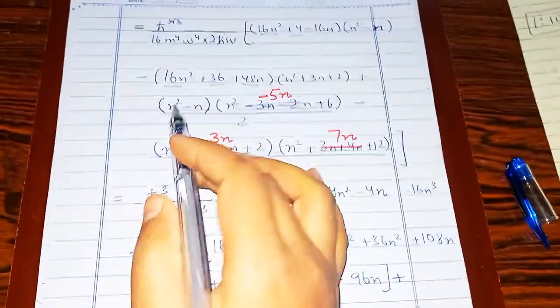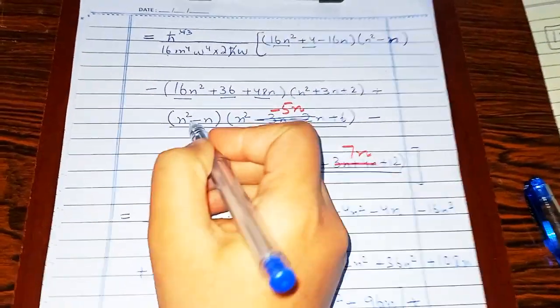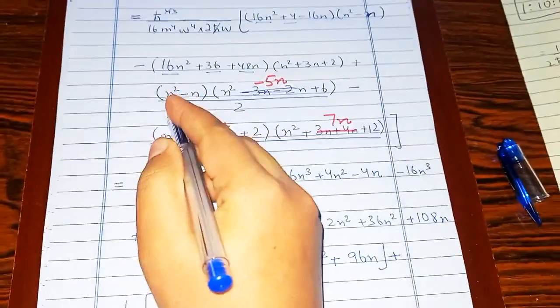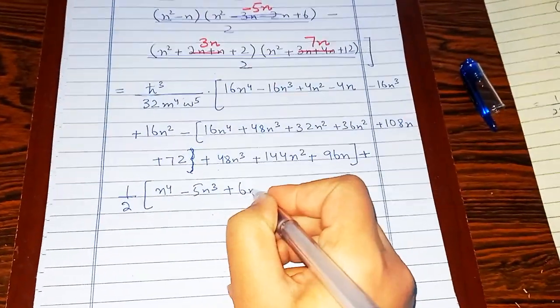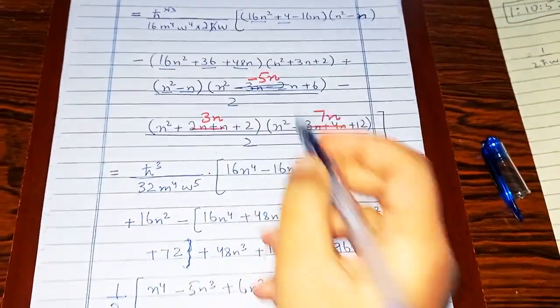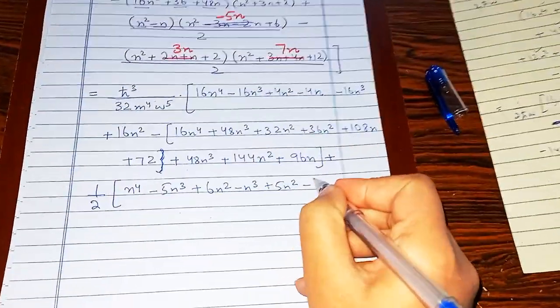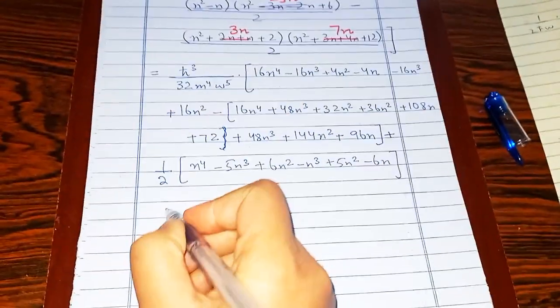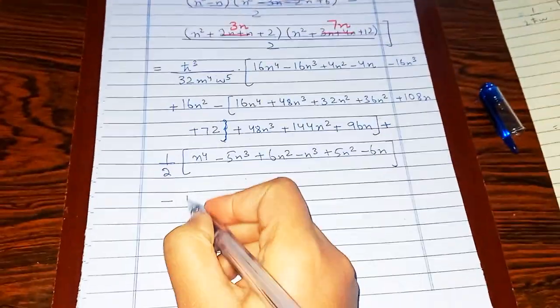into bracket starts. We'll multiply n square with these three quantities first. N square into n square, it's n4. N square into minus 5n is minus 5n cube. N square with plus 6 is plus 6n square simply. Then we'll multiply minus n with n square, which is minus n cube. Minus n with minus 5n, which is plus 5n square. Minus n with plus 6 is minus 6n. Alright, so bracket we close. Then we have this negative sign. I'm taking 1 over 2 outside.